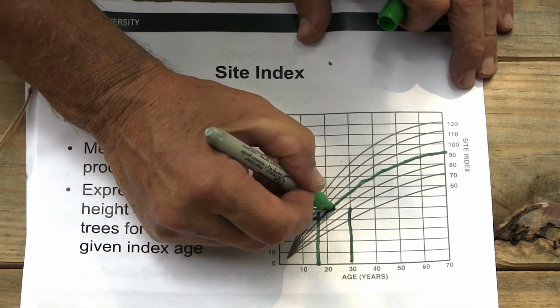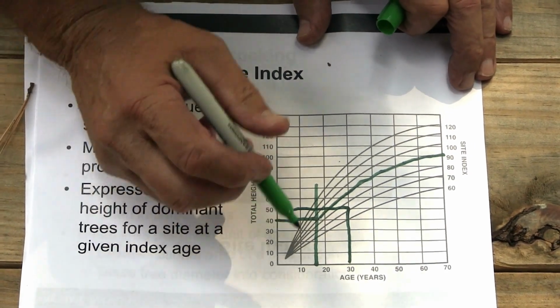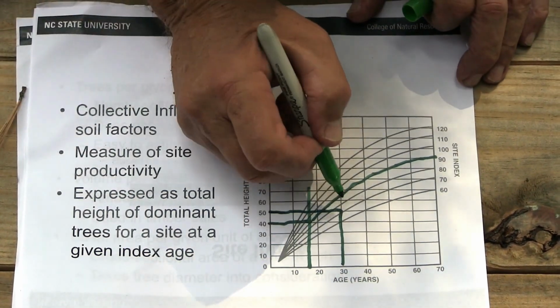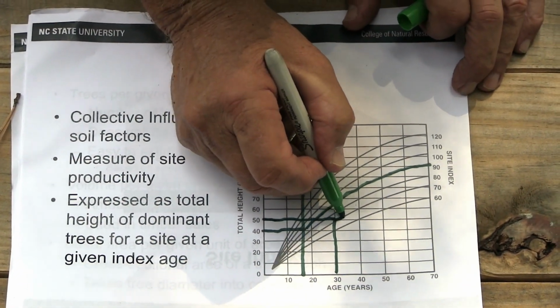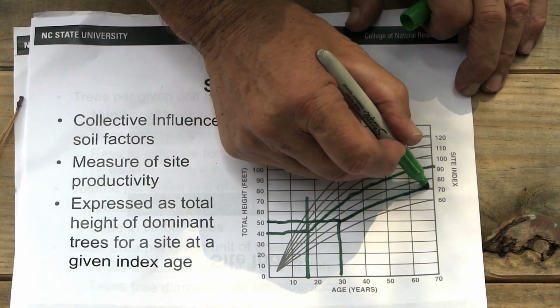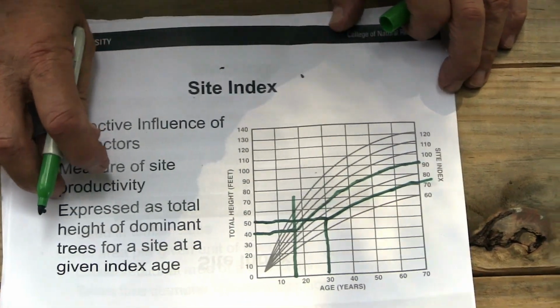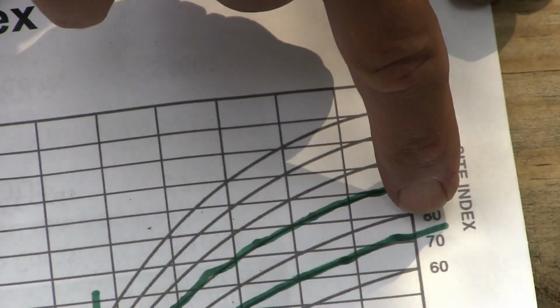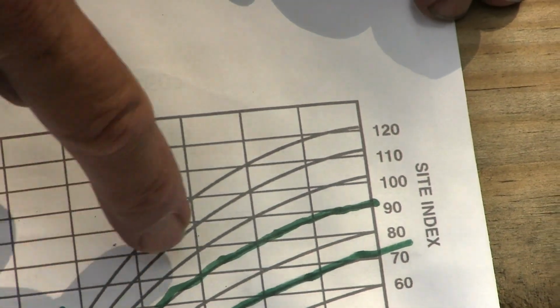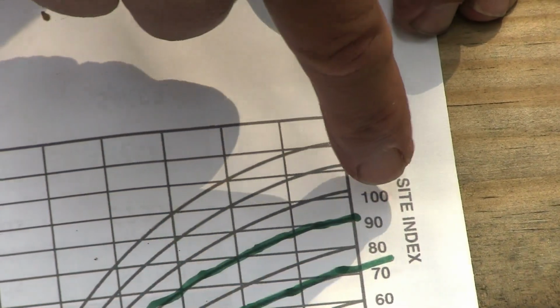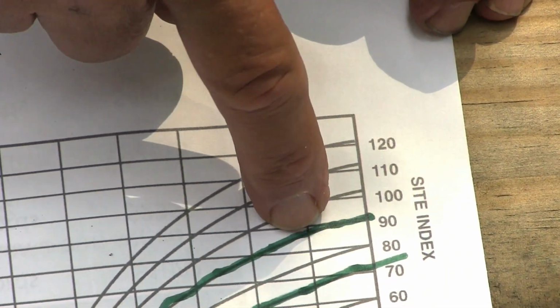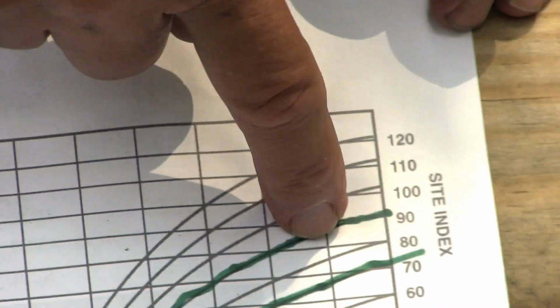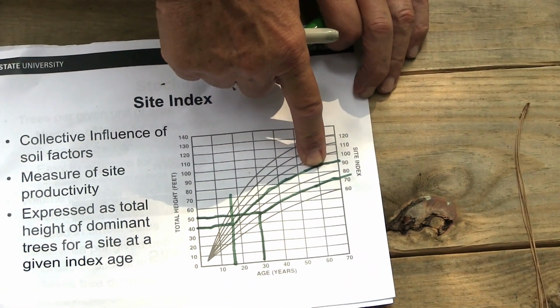Two different trees, different ages, different heights from different stands, but it hits the 70 curve. That means loblolly pine that grow on that stand for 50 years are only going to be 70 feet tall, but over here they would be 90. That is a much better site. This is a higher quality site for loblolly pine.